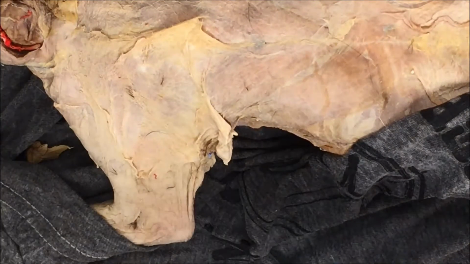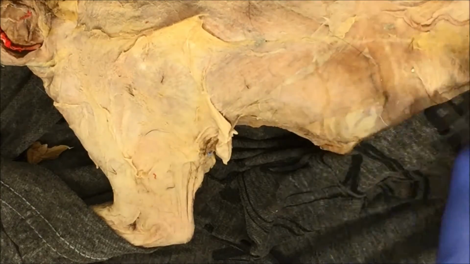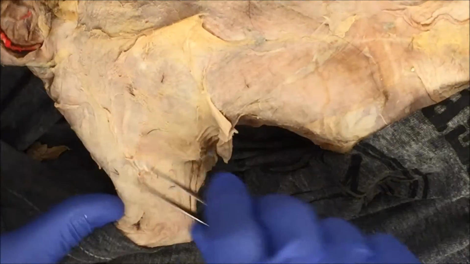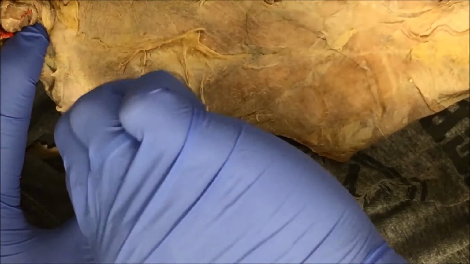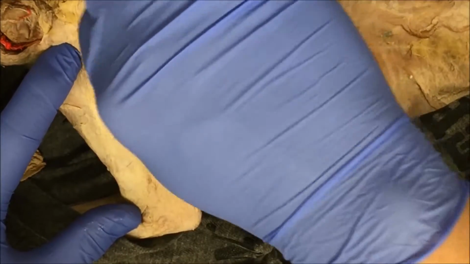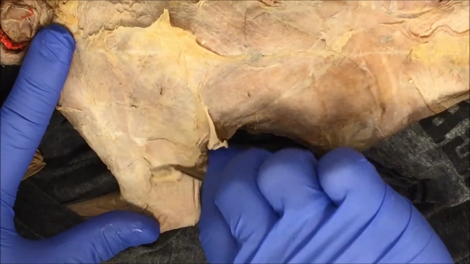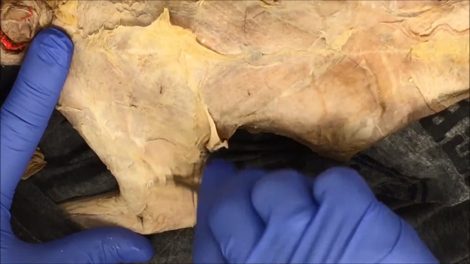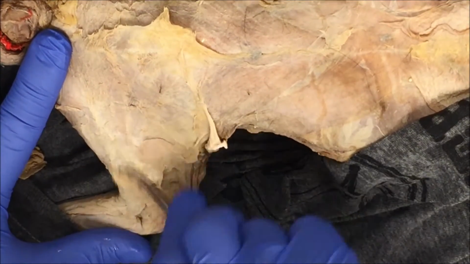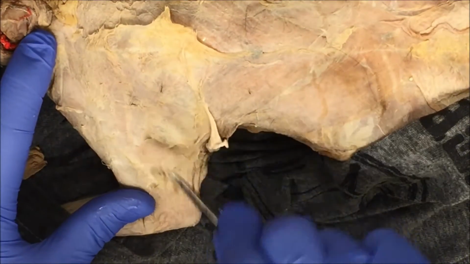Now, just to orient yourself with the cat, this end up here is the head. This here is by the abdomen, just in case you're wondering. You can't tell from the video. All right, so I'm just going to remove some connective tissue. You're going to want to do the same as well. And as soon as I'm done removing all the connective tissue, I will bring you back for the dissection of the chest muscles.